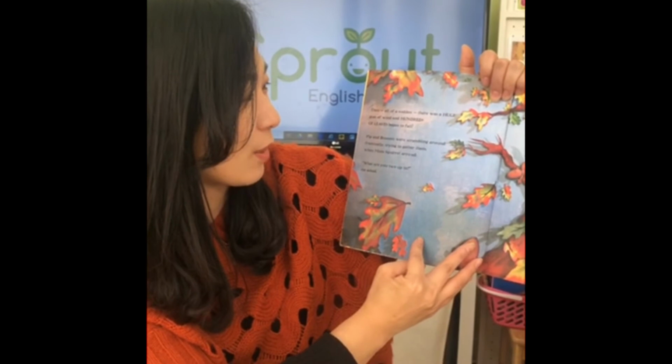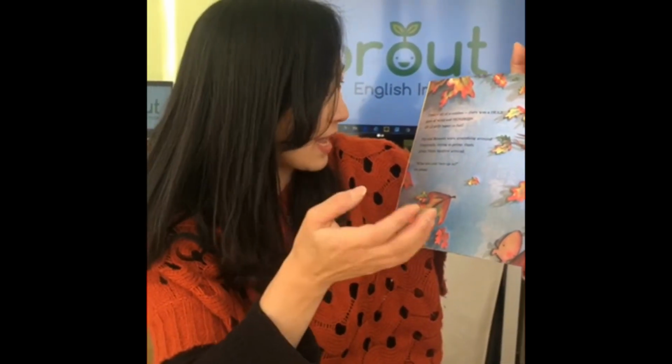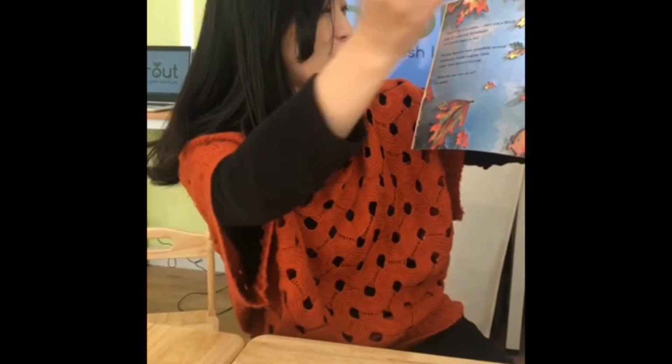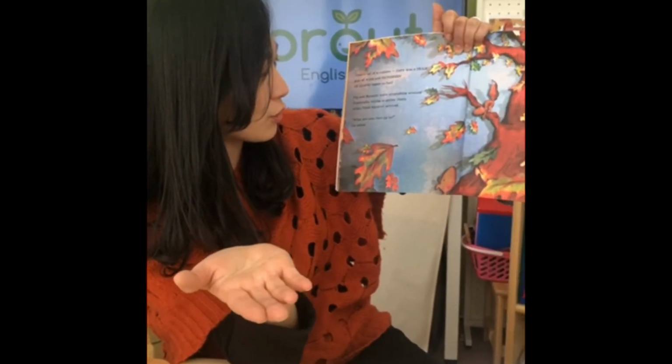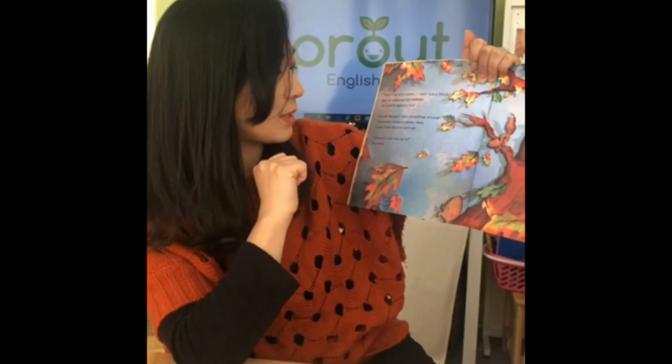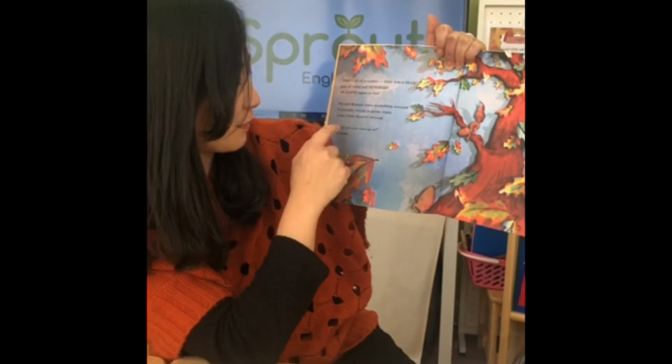Then all of a sudden, there was a huge gust of wind. What would happen if there was a huge wind? Let's blow it together. Hundreds of leaves began to fall. Oh no! Pip and Blossom were scrambling around frantically. "Oh no! We have to catch the leaves! We have to catch them! We have to save the oak tree!" Can you imagine? Can you visualize in your head? The squirrel is so worried about the oak tree and frantically going around to catch the leaves. They're pretty cute. But let's find out.